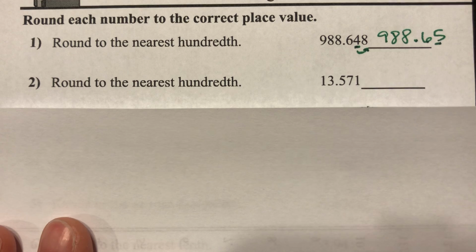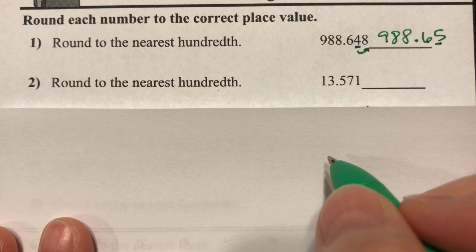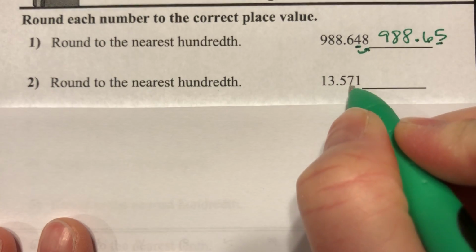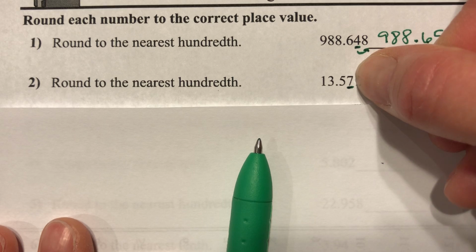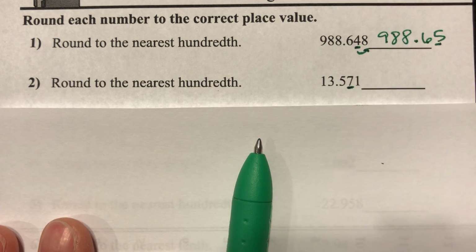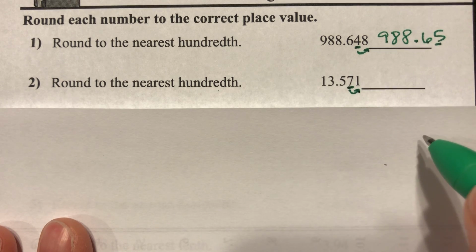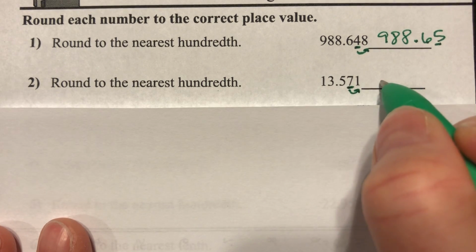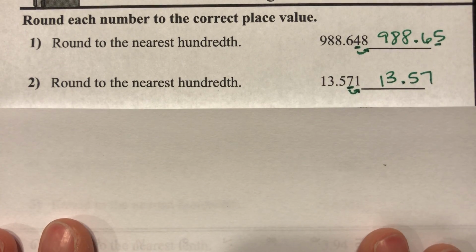All right, let's try another one. Again, we're going to round to the nearest hundredth. So here, go ahead and press play when you're ready. This 7 is in the hundredths place, so that's what I'm trying to figure out. Does this stay a 7? Is it closer to 57 hundredths or 58 hundredths? Well, the number next to the hundredths place is a 1. And if it's 4 or less, we know that this stays the same. So 13.57 is what you should have.